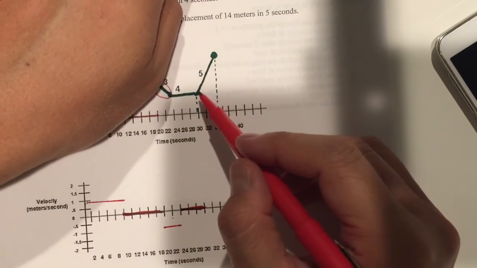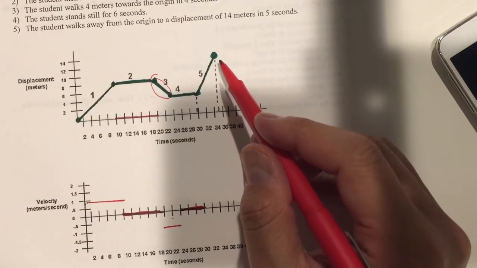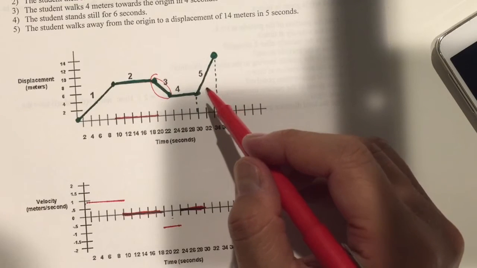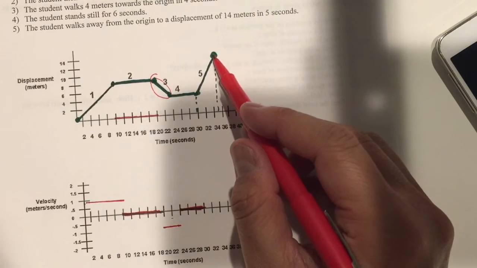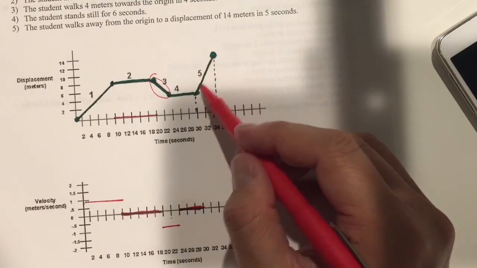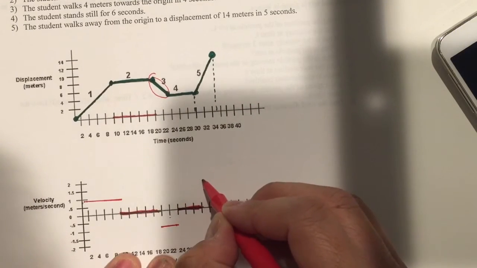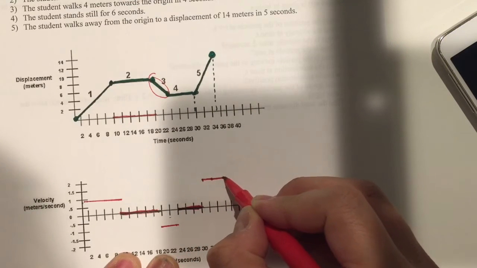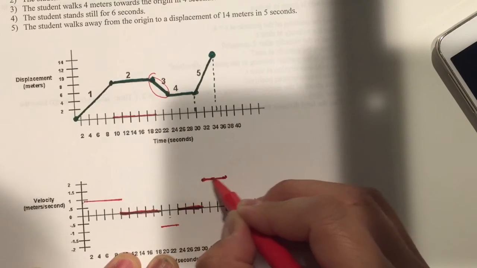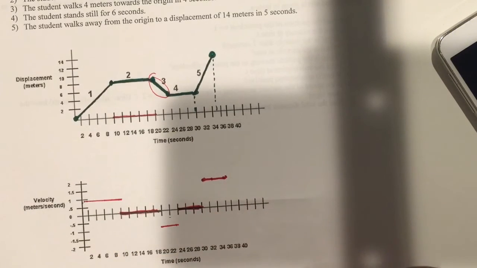It moved about 10 meters in 5 seconds because it was at 4, and to get to 14 it has to move 10. So it moves 10 in 5 seconds, which means its velocity in the last 5 seconds was 2 meters per second.